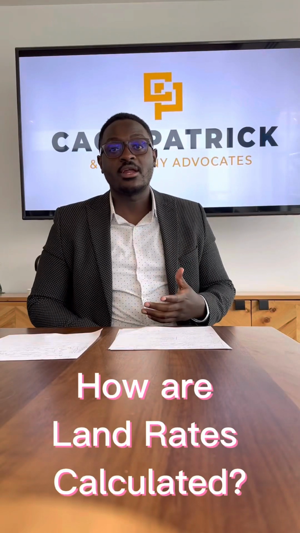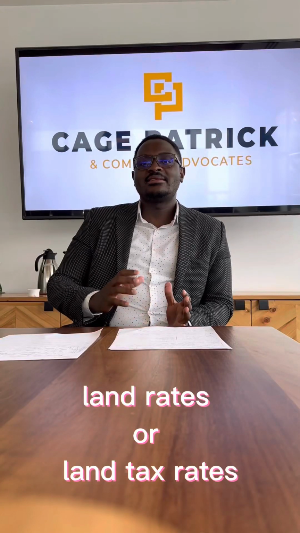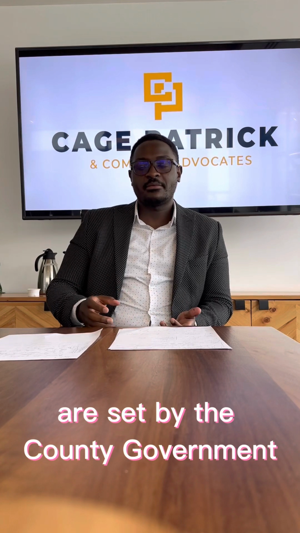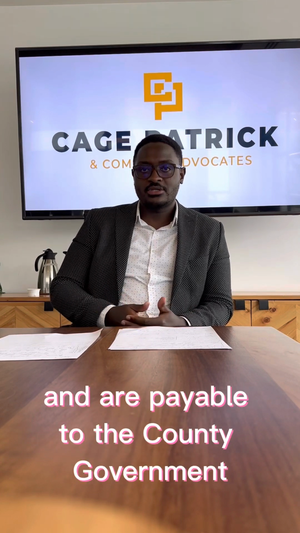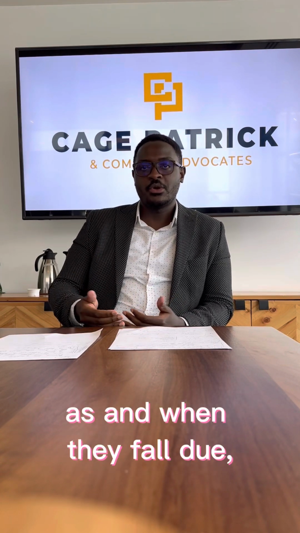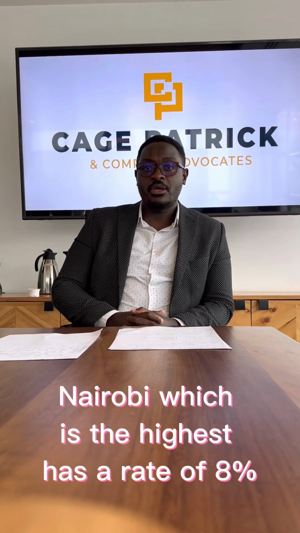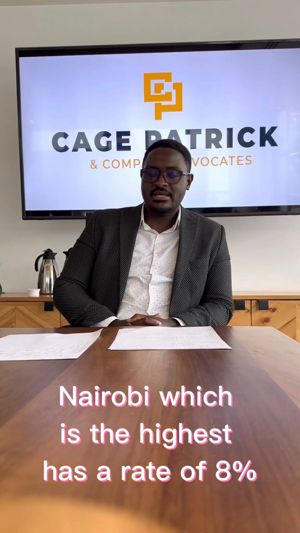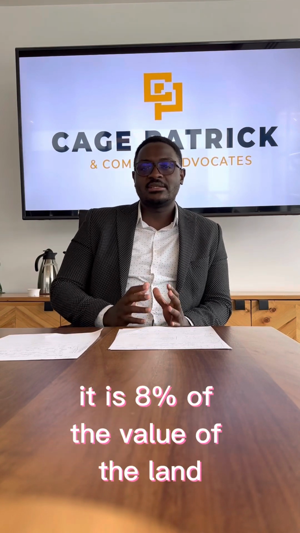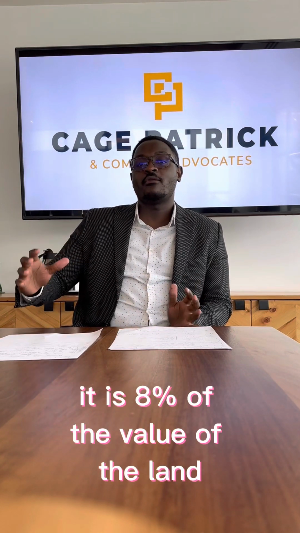Question one, how are land rates calculated? Land rates or land tax rates are set by the county government and are payable to the county government as and when they fall due. The rate varies depending on the specific county. Nairobi, which is the highest, has a rate of 8%. So when we're talking about 8%, it is 8% of the value of the land.